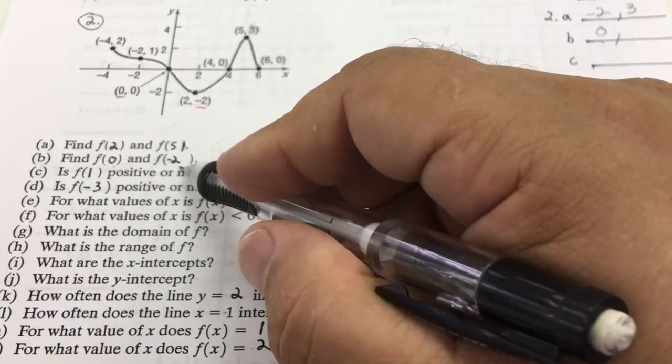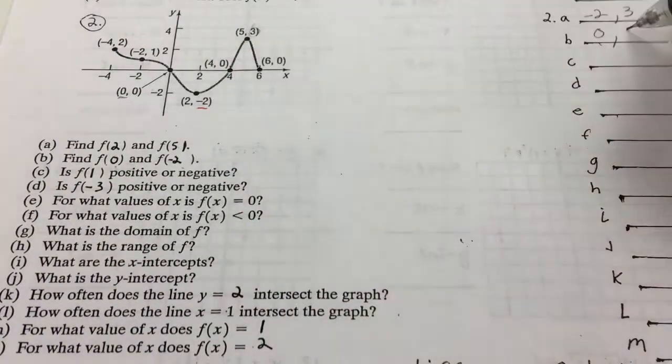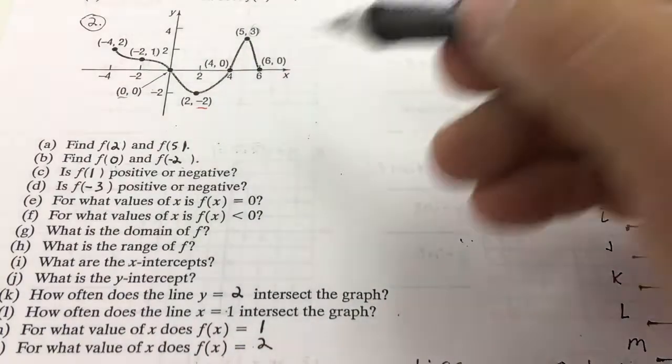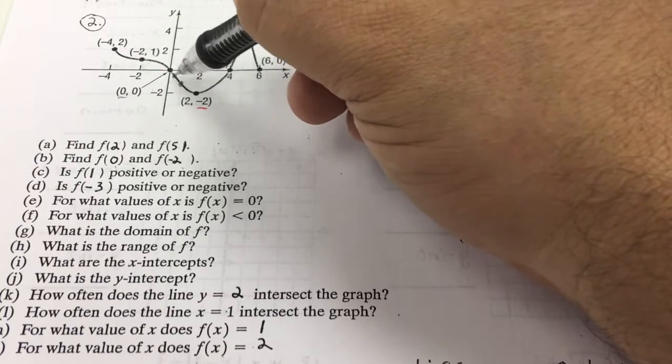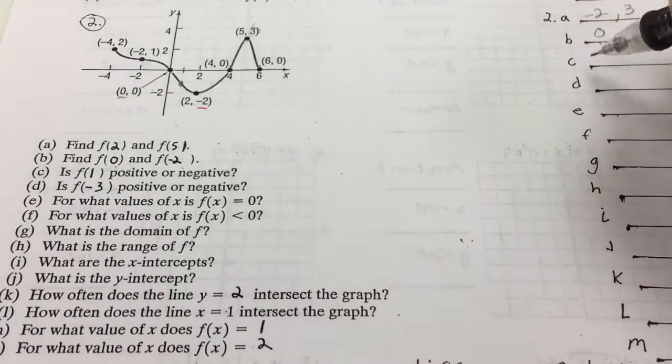When x equals negative 2, that's what f of negative 2 means. When x equals negative 2, y equals 1. Part C, f of 1, positive or negative. So when x equals 1, is that spot on the graph a positive number or a negative number? The y value is negative.